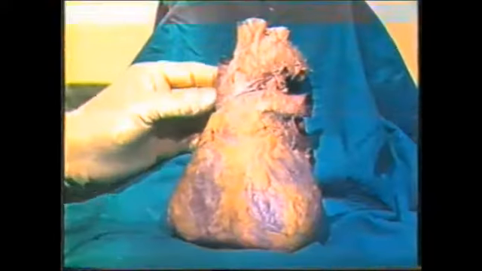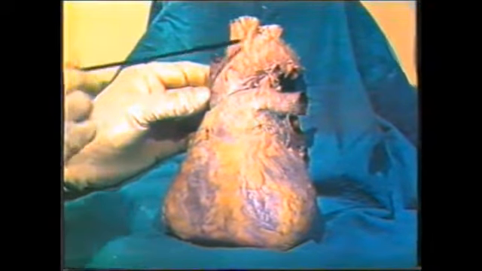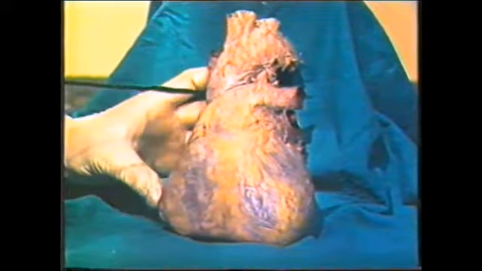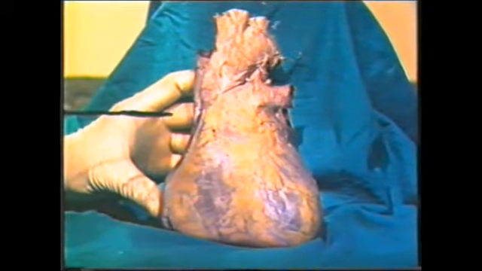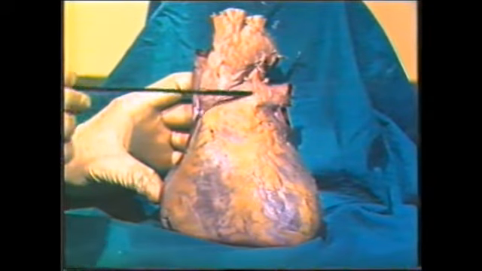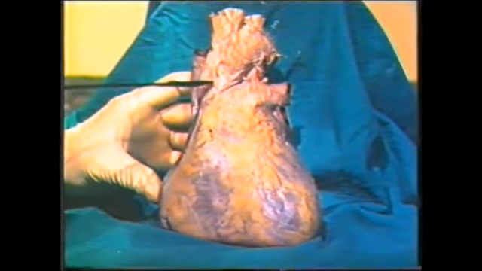This is the sternocostal surface of the heart, which is directed forwards. It is identified by the fact that the pulmonary trunk lies in front of the descending aorta, and that the two auricles project forwards, one on each side of the pulmonary trunk.